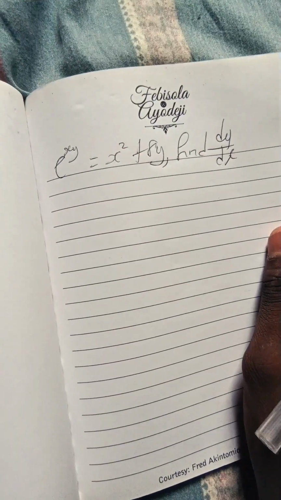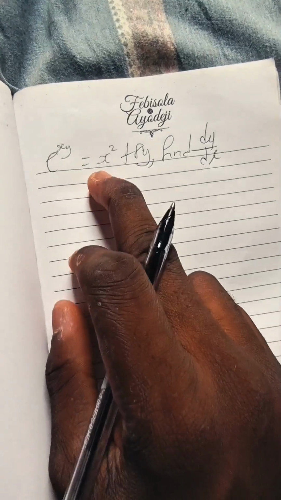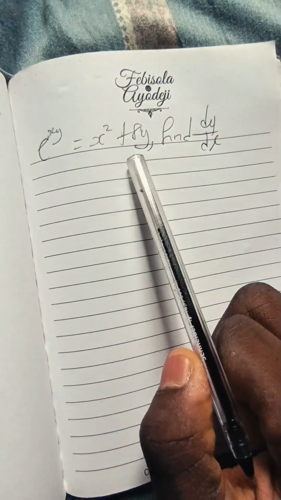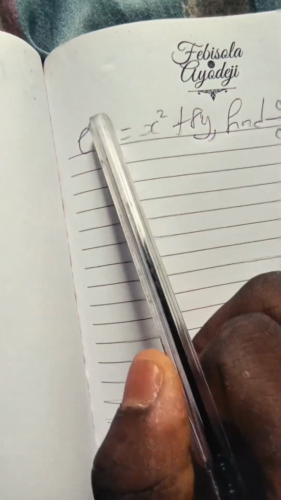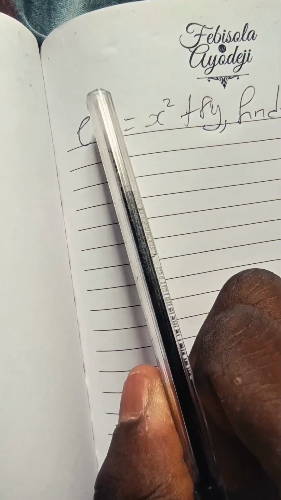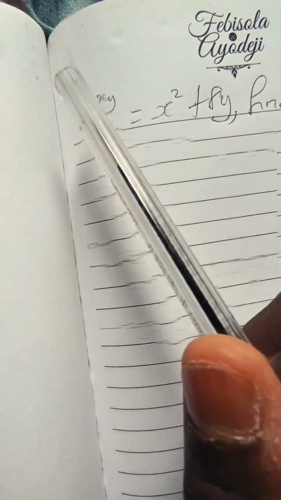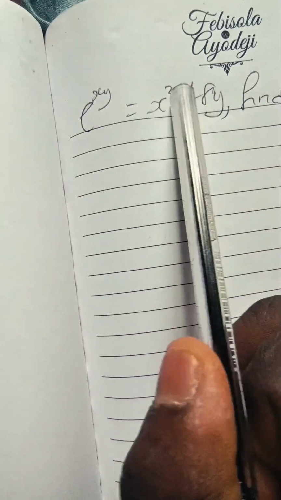Alright, so let's take the last question. We have e to the xy is equal to x squared plus 8y. So we have to find dy by dx. So it's the same old process, but here we have an exponential function, and we have x and y multiplying each other. So we have to use the product rule for this one. Then we'll differentiate this one normally.